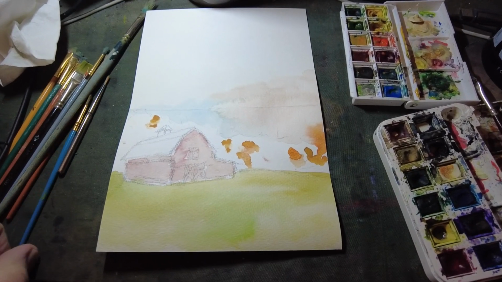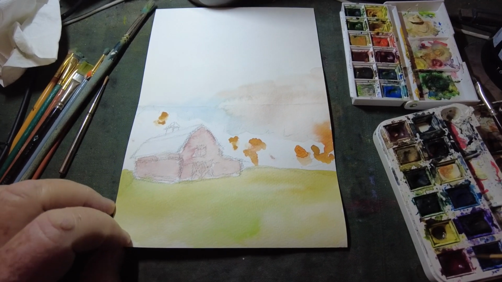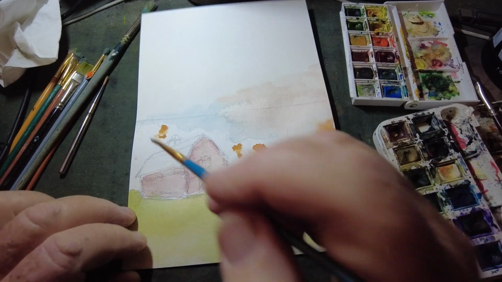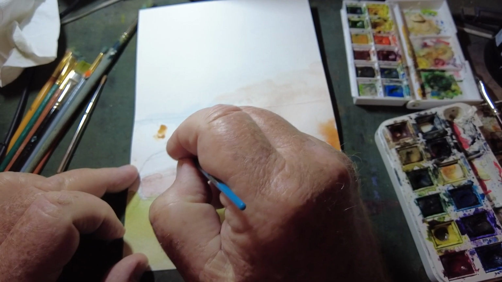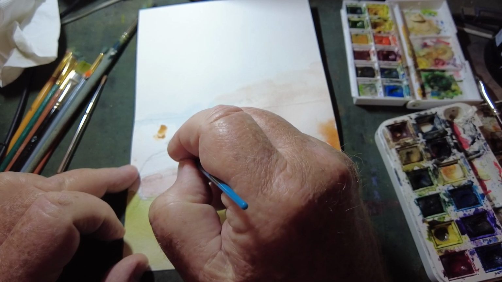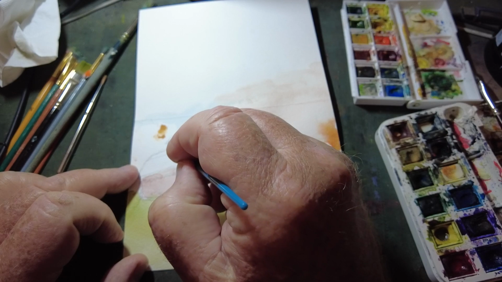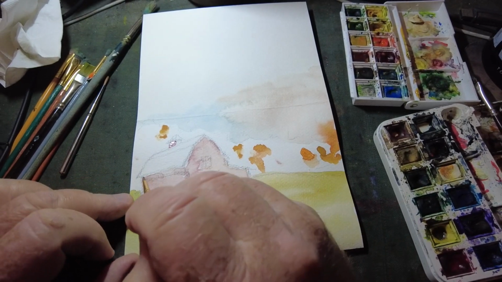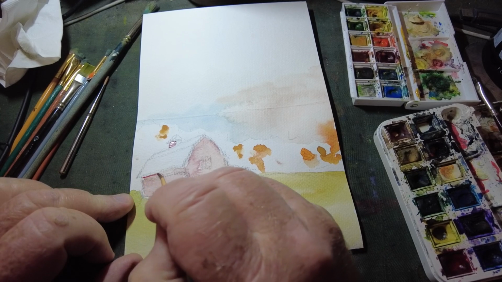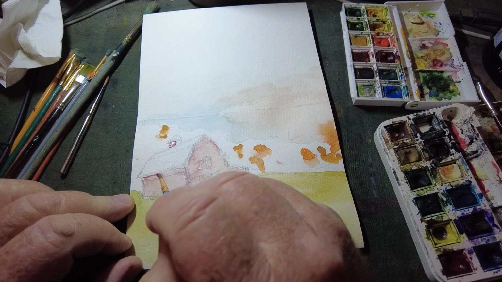Okay, we got it dry now. I forgot to add red to the thing on top of the building. I don't know what that's called. Let's get it in there a little bit. Get that side red. The other side, I think this is the darker side of the building. Let me go ahead and add some more darker tones here.